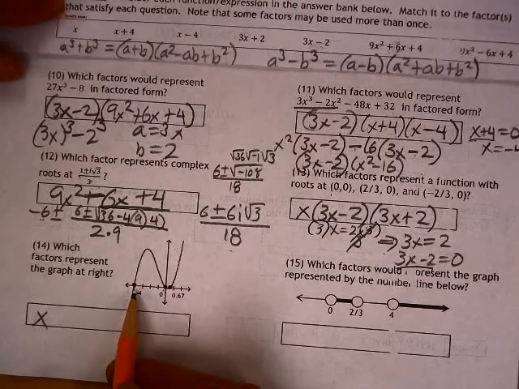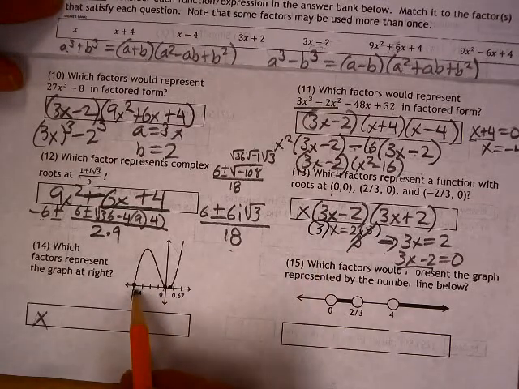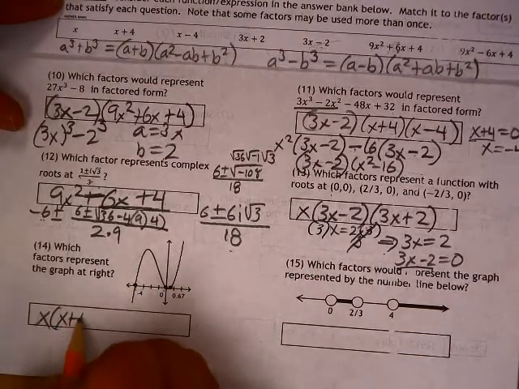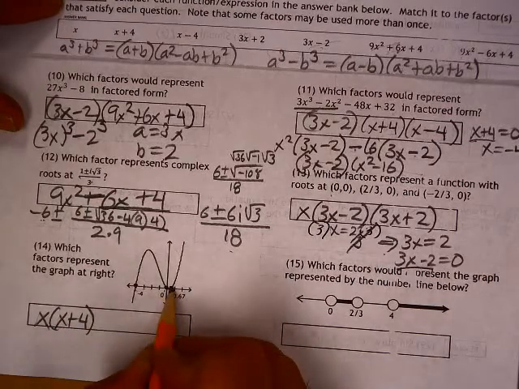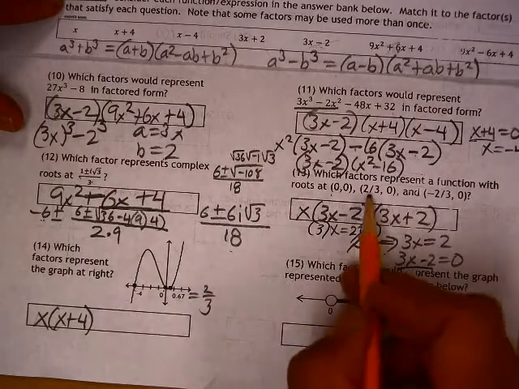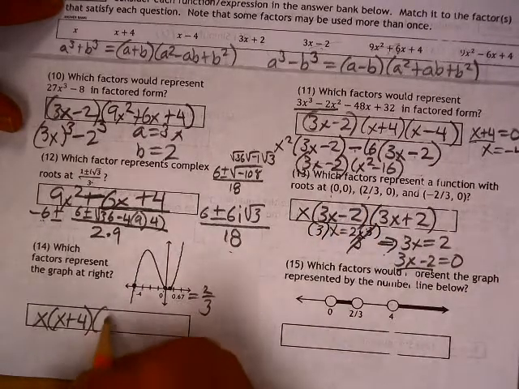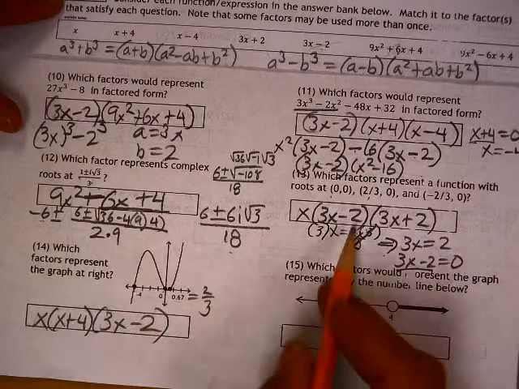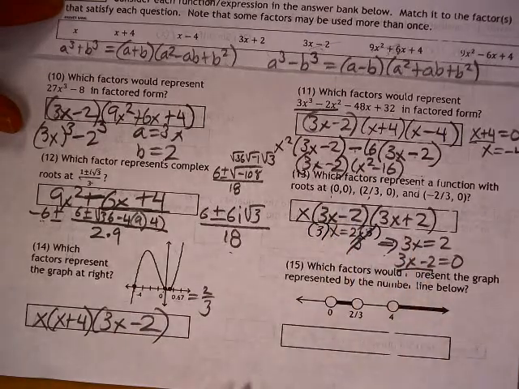So we have x equal to negative 4, so x plus 4 for this one. And here, that one's a 2/3. 0.67 is equal to 2/3. So if x is 2/3, I know that this one is my other factor, and I could do the same work to find that out.